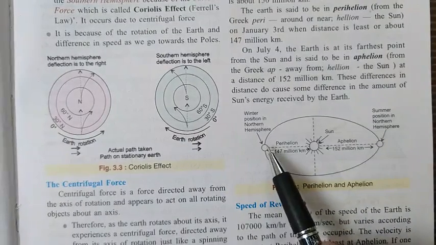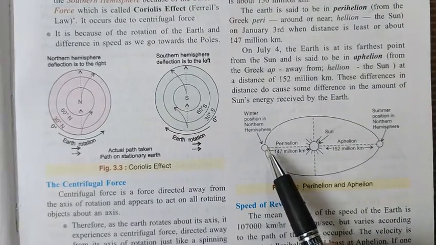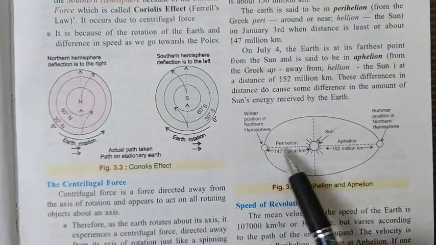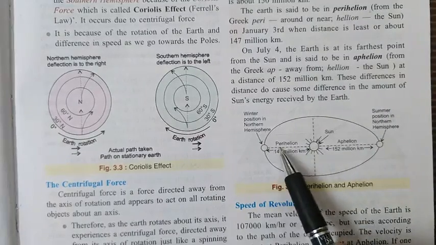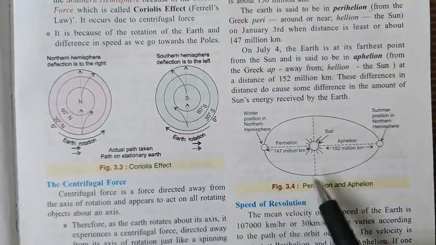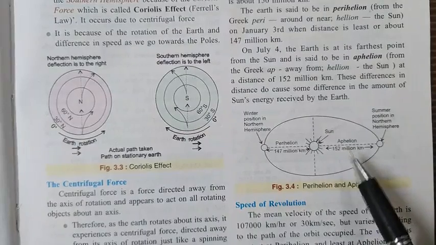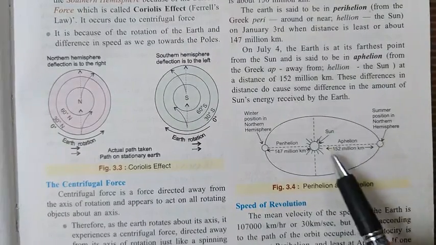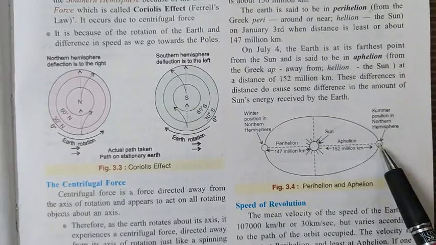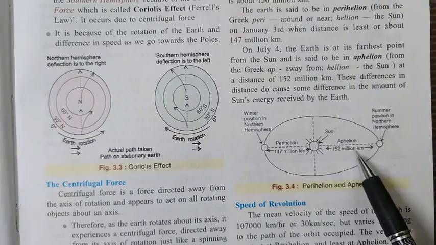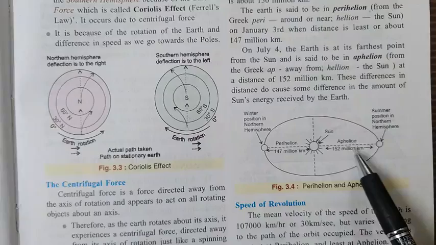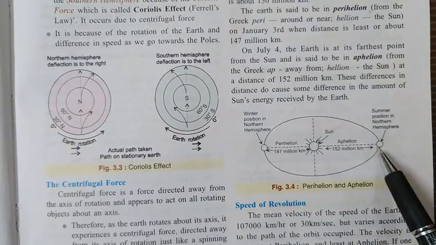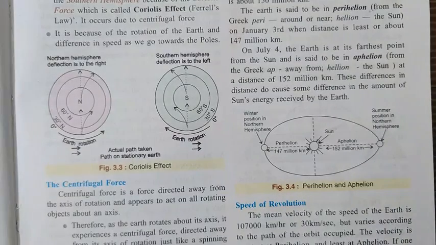So on 3rd January the earth is closest to the sun, and this position is called perihelion. But on 4th July, the earth goes to the farthest distance from the sun, which is 152 million kilometers. This position is called aphelion. So this is perihelion and aphelion.